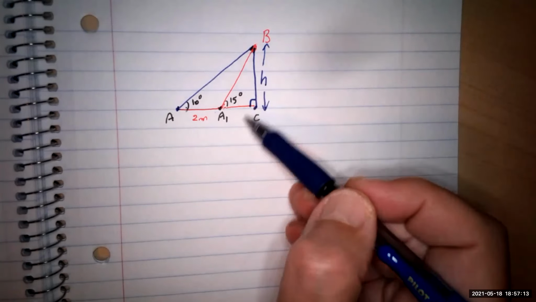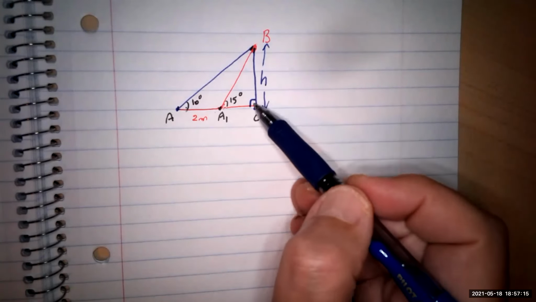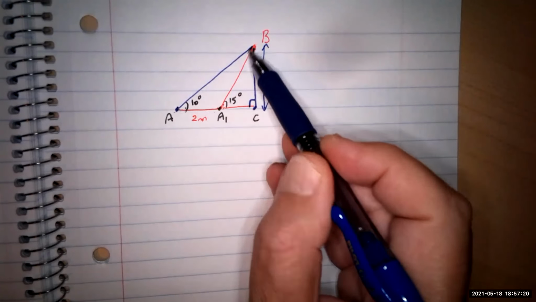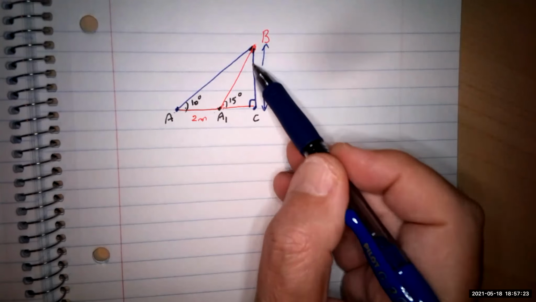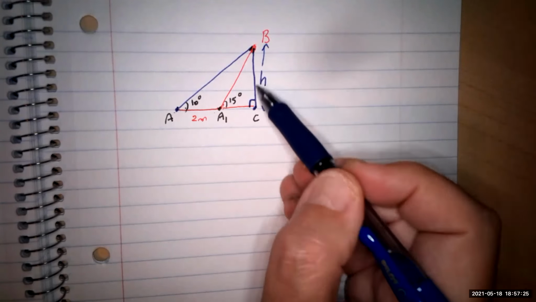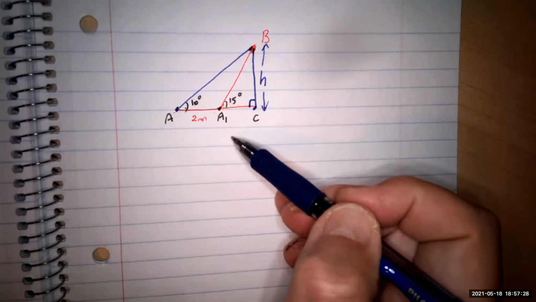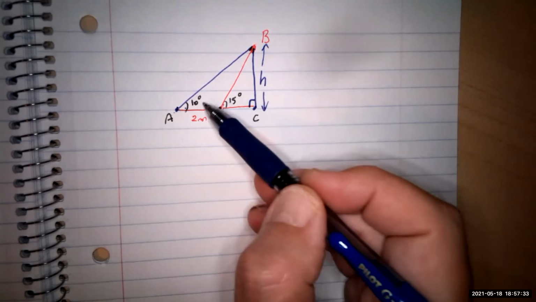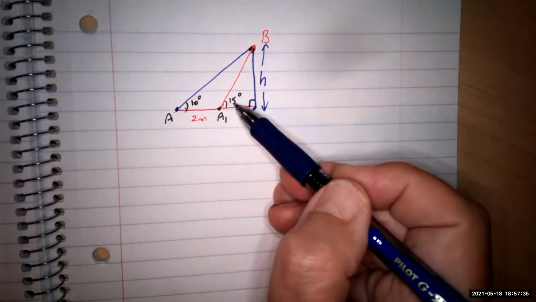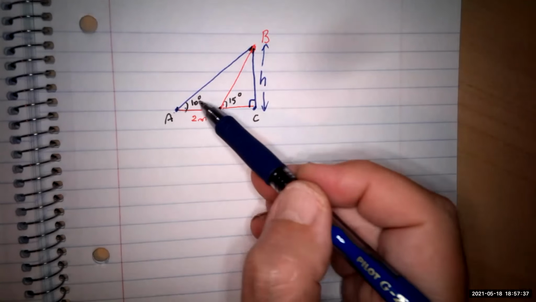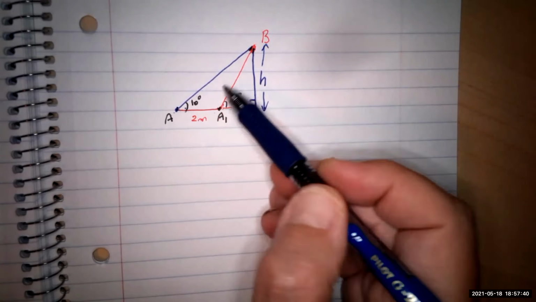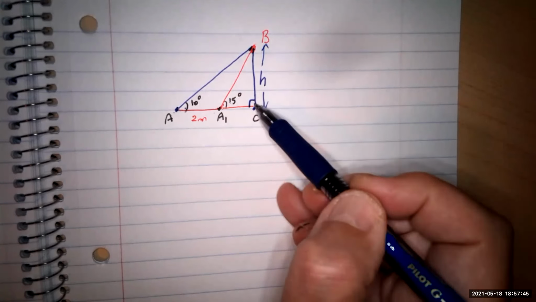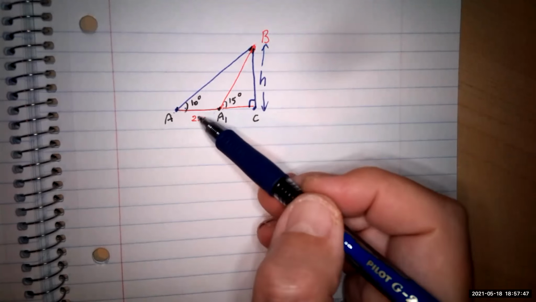So we'd like to get this h here. The big triangle is a right triangle, and this is going to be the height, or one of the legs. We have the angle 10, and we have the angle 15. This is angle 10, and this is the opposite side, so we can use sine.